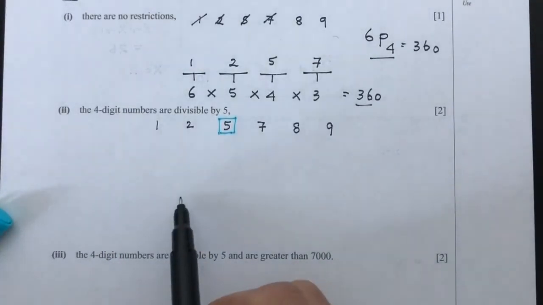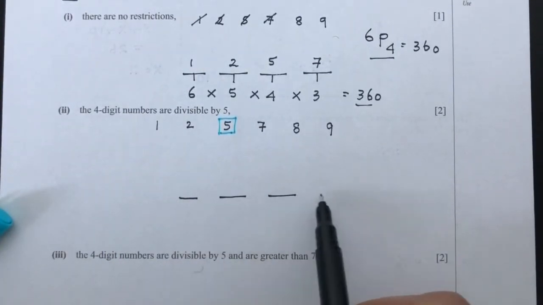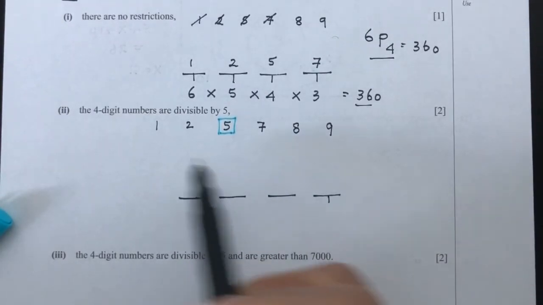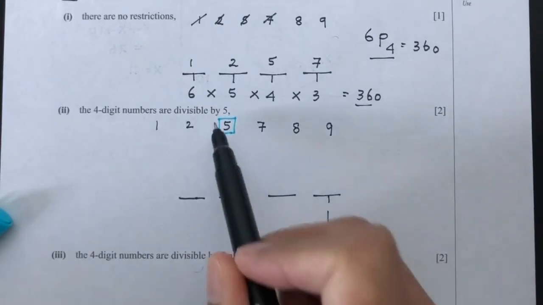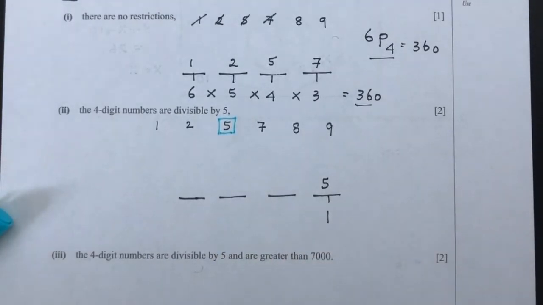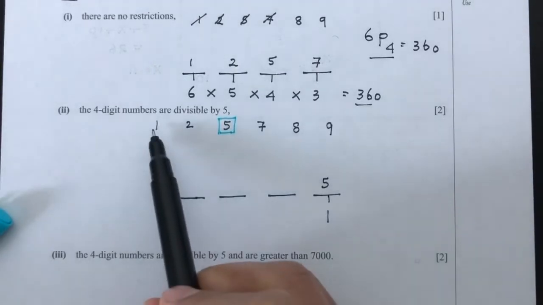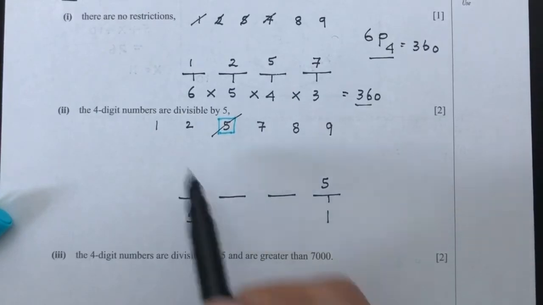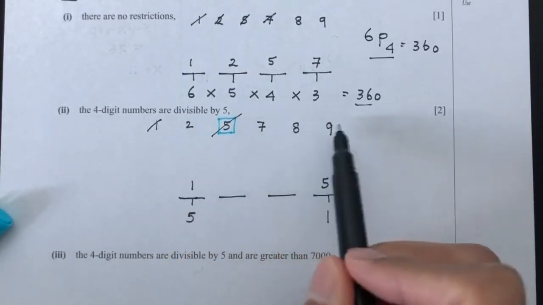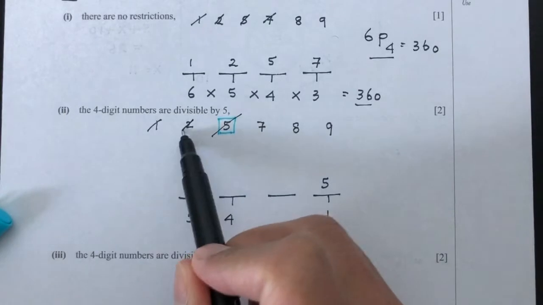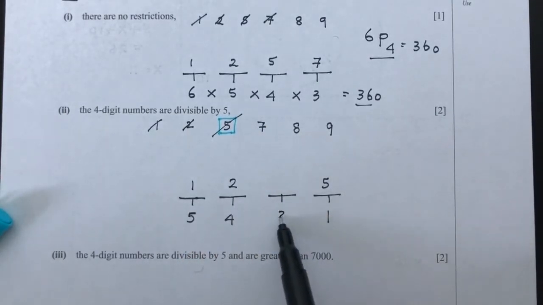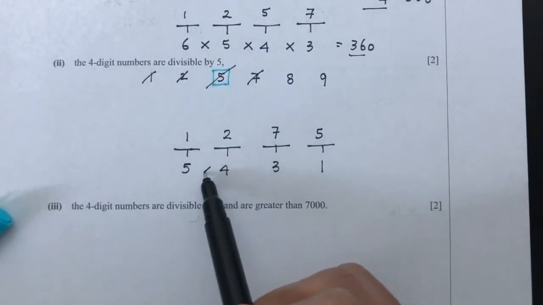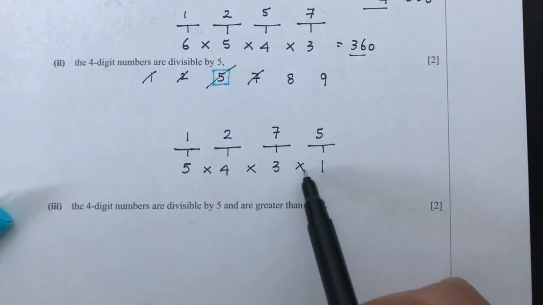So let's go. We have 4 digits, so 4 spaces, right? So we have only one way to end our number, which is only 5. And for the rest, it can be anything. We can choose, so 5 is gone. We have 1, 2, 3, 4, 5 options. Let's say we choose 1. 1, 2, 3, 4. 4 options. Let's say we choose 2. And then you have 3 options. Let's say we choose 7. So your answer will be 5 times 4 times 3 times 1.